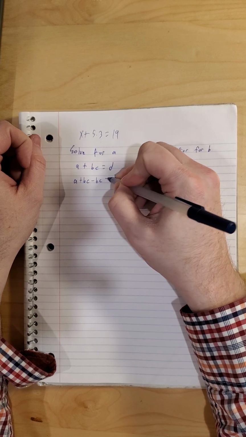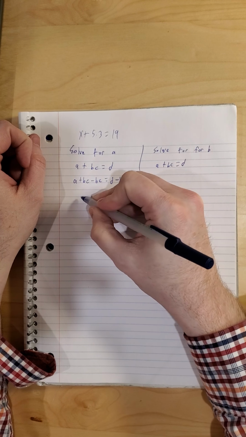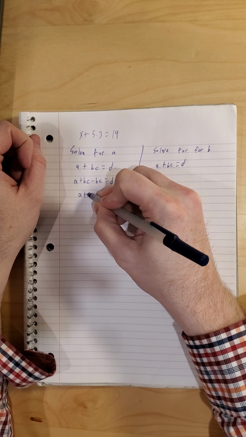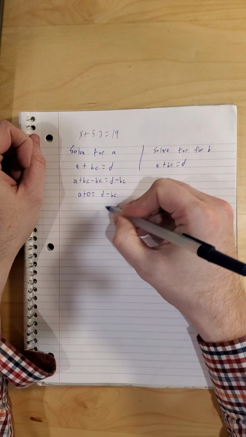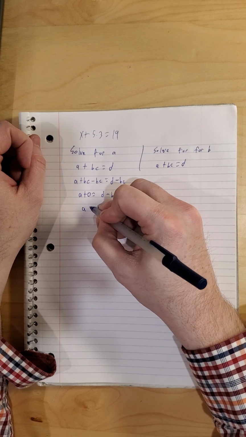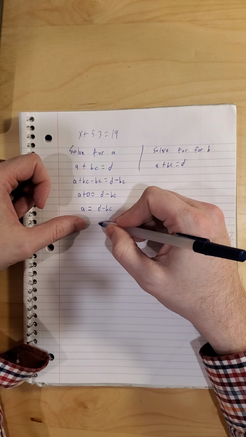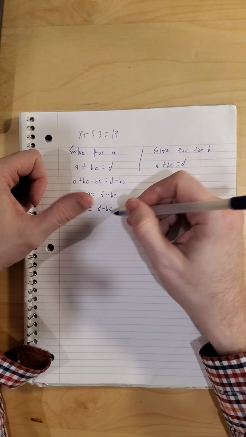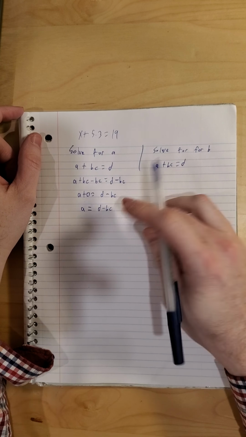And that's exactly how we'll start this one. So I'll subtract BC on both sides. So left side I now have A plus 0, right side I have D minus BC. Left side A plus 0 is worth A. That's the additive identity property. So A is D minus BC. Again, usually we would go to set notation, but we don't really know if this is an integer or not, so we just leave it in this format.